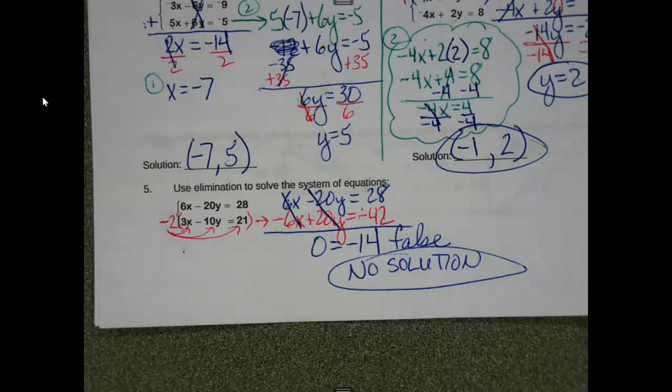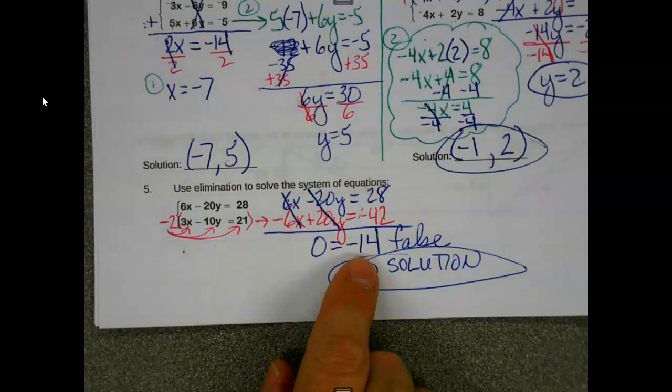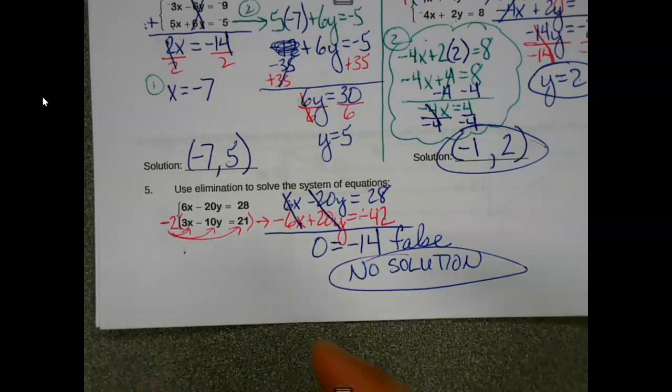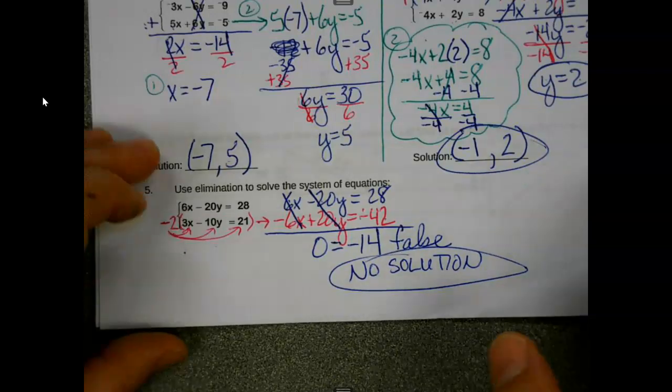If the two sides would have been the same, let's say it would have been 0 equals 0, that'd be many solutions because they're basically the same equation. So again, I'm just kind of playing through here. They will not all take this long, I promise.